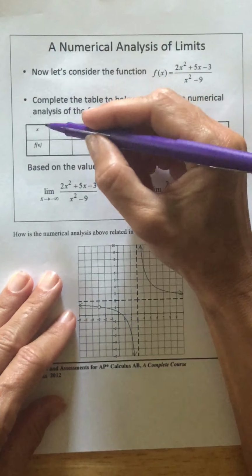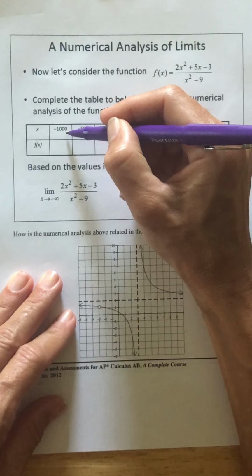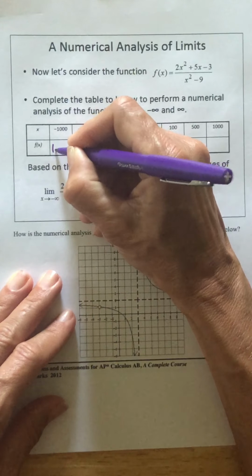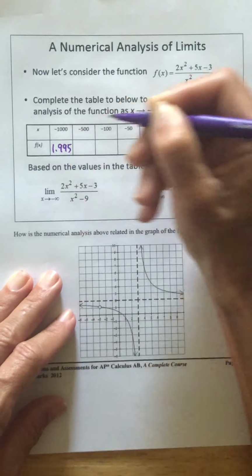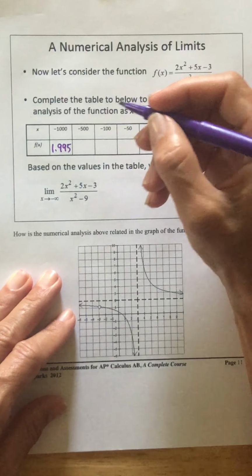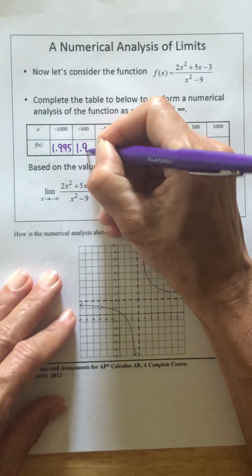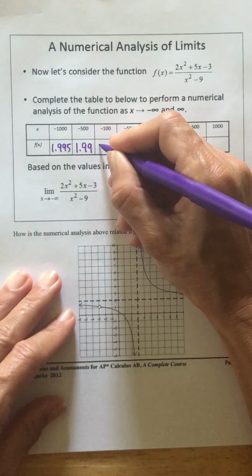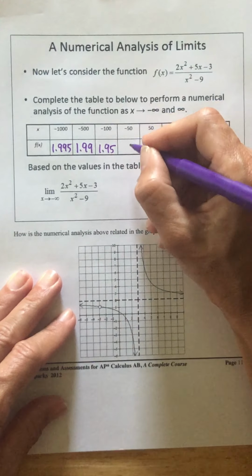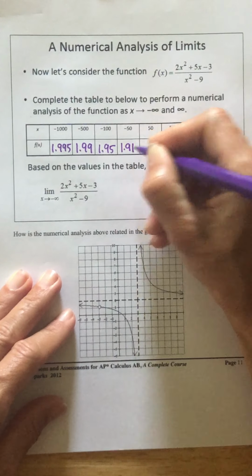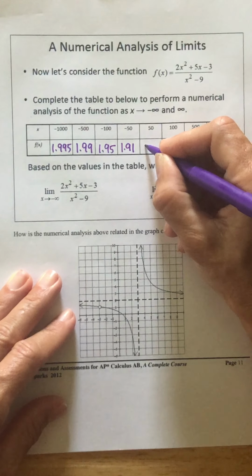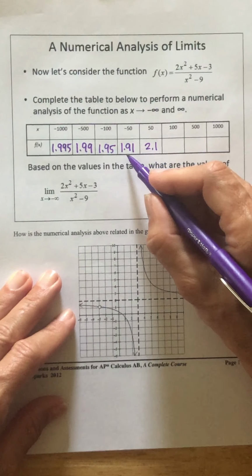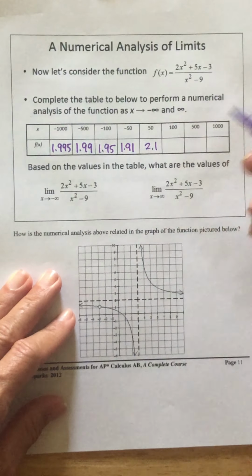When x is negative 1,000, popping it into that original equation, you're going to get 1.995. And when x is negative 500, you're going to get 1.99. We're going to get negative 100, 1.95, then 1.91, and then 2.1. So we went from negative to positive here. That's really important. And we jumped from that 1.9 into over 2.